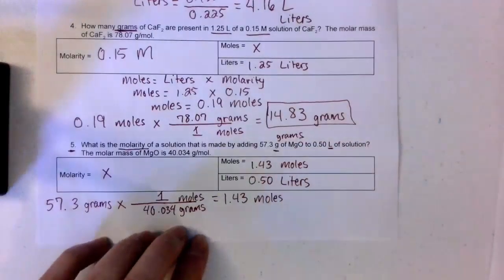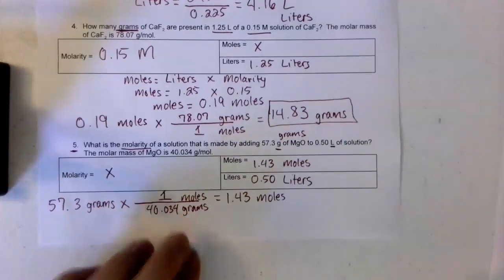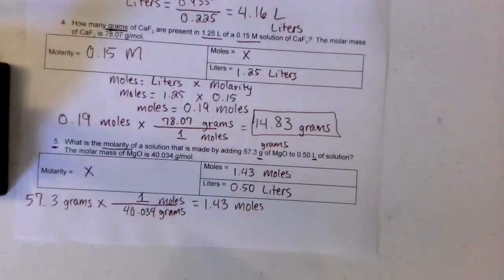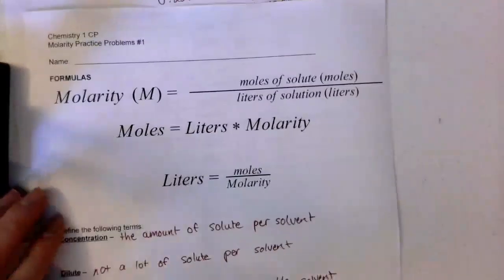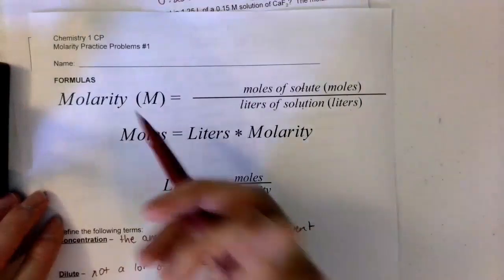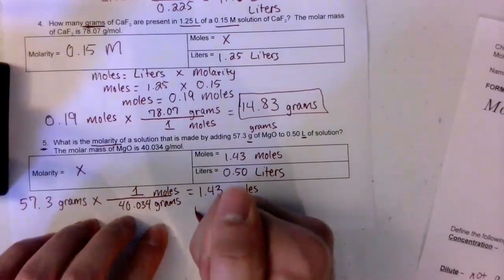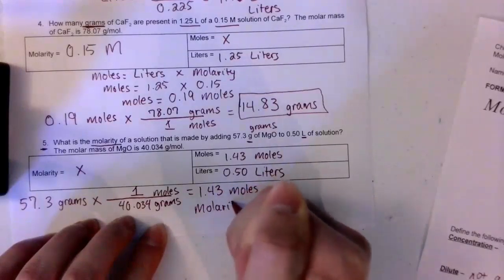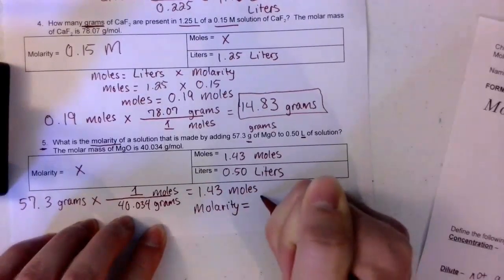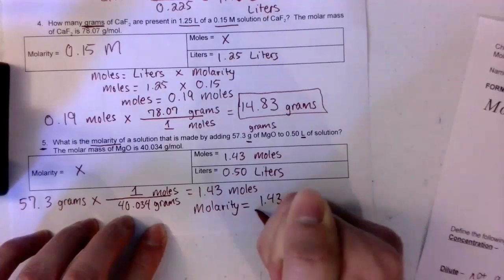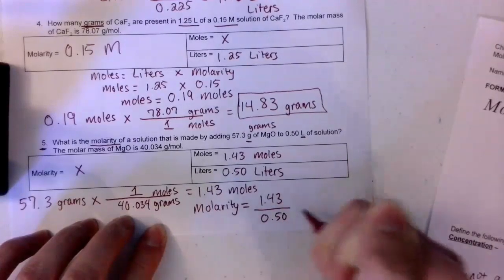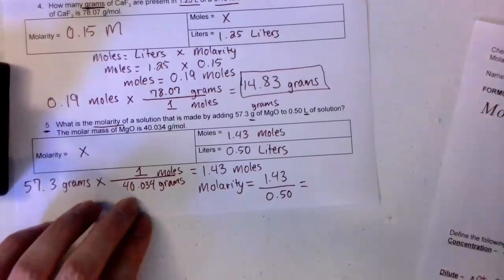And now we have moles and liters. So, in order to get molarity, moles divided by liters will give you molarity. So now I'm just going to plug this in. So molarity equals 1.43 divided by 0.50. All right, and again, I'm going to use my calculator.